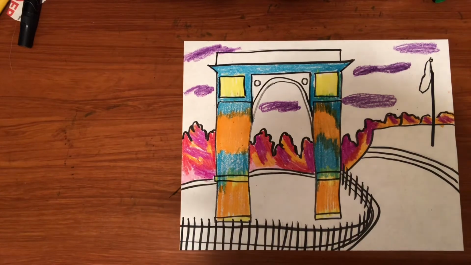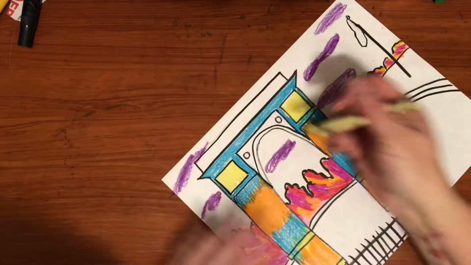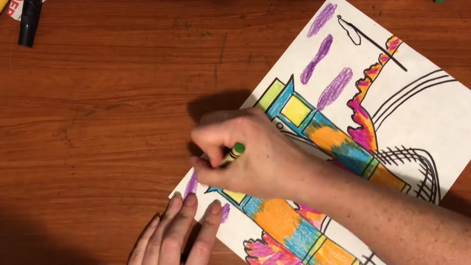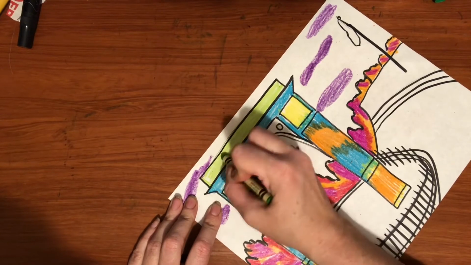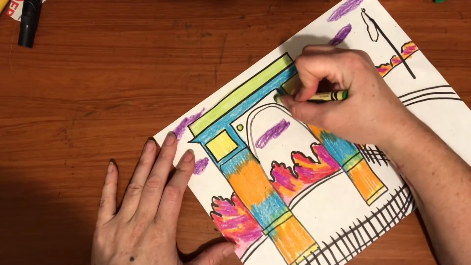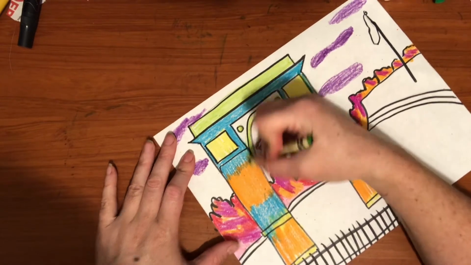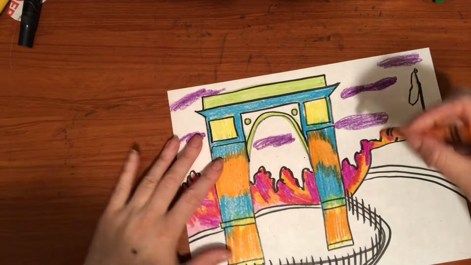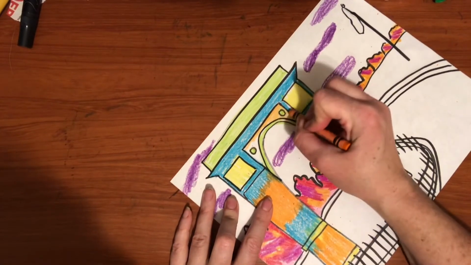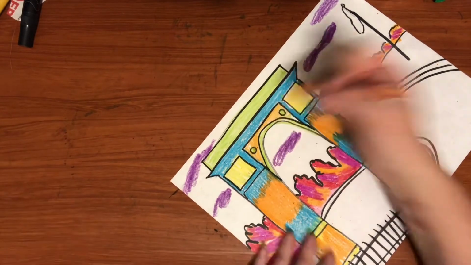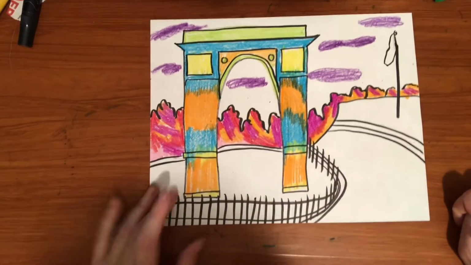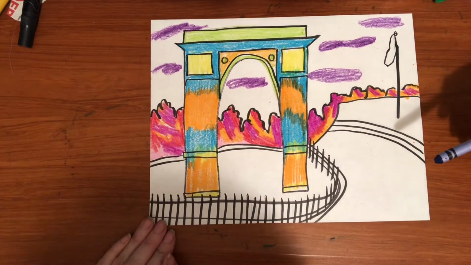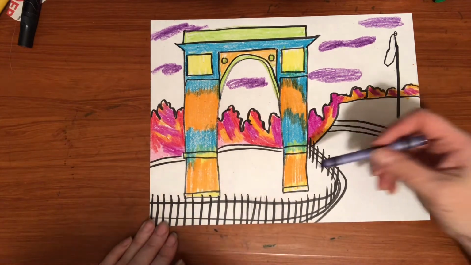So you can just keep switching colors, finding other colors that work. I think I'm going to try this color on the top of the building. So now I get to make the decision of what color I would like the grass. I think I'm going to do the grass maybe with bright, maybe some blue.